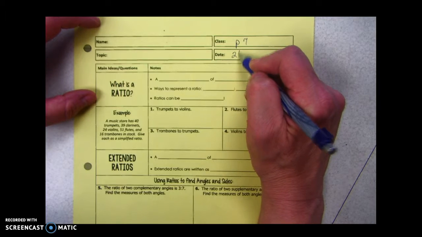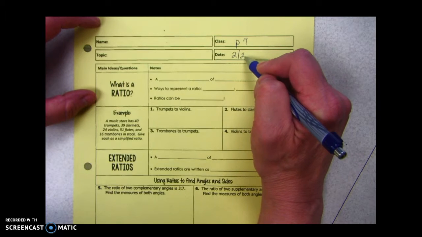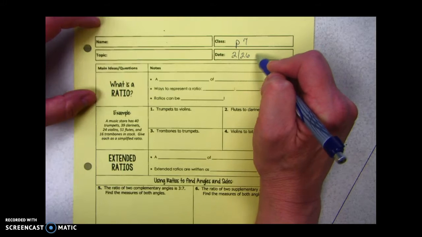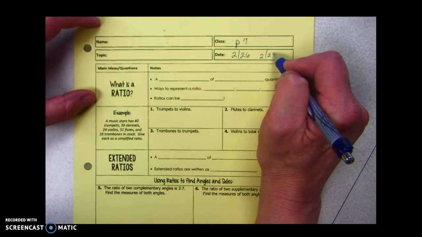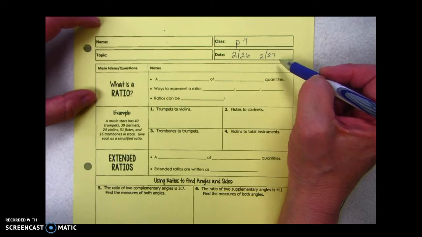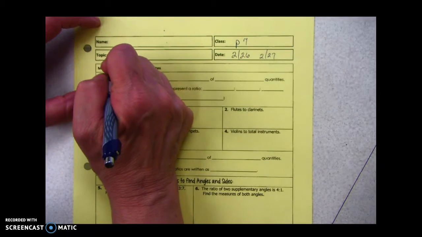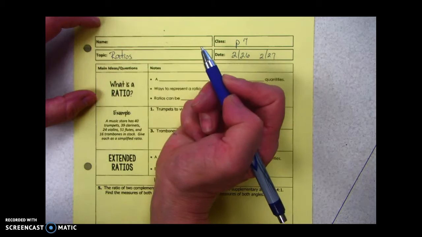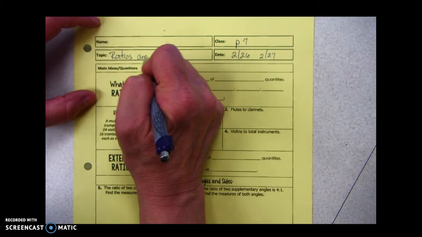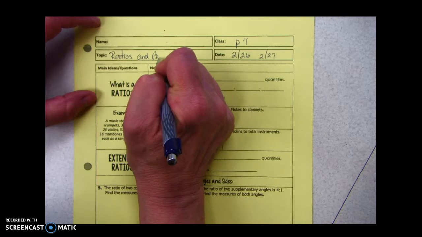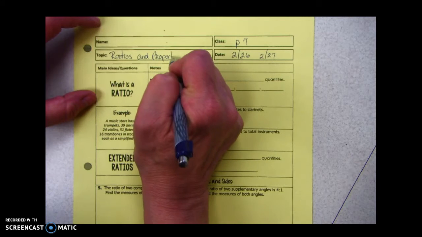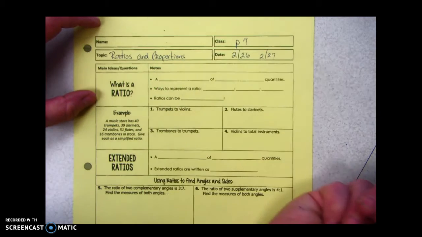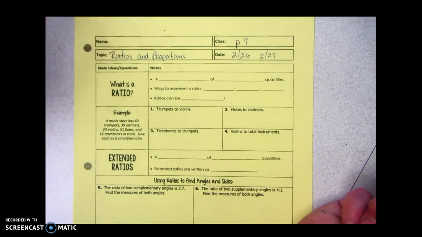And this is our lesson on 226 and 227 for periods 2 and 6. Our topic is ratios and proportions.